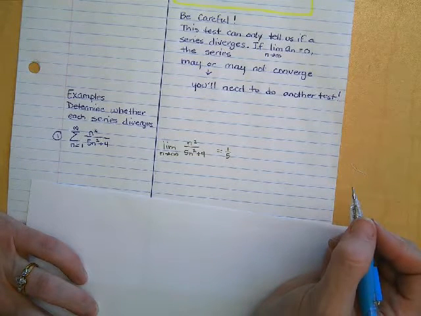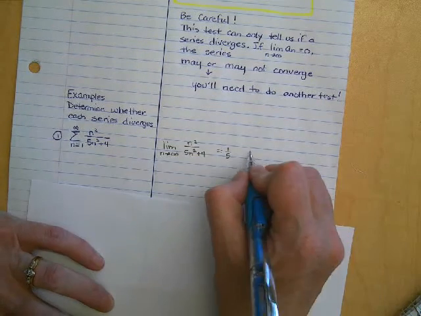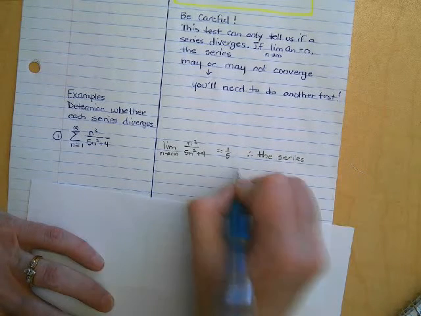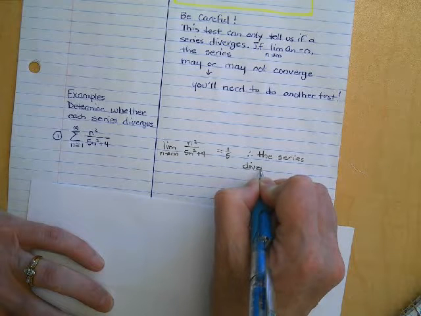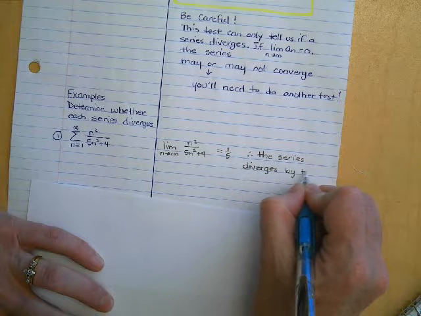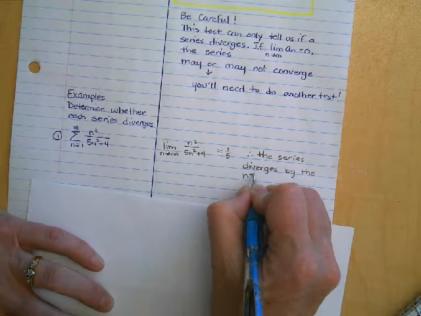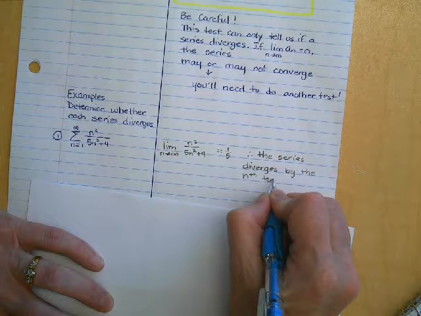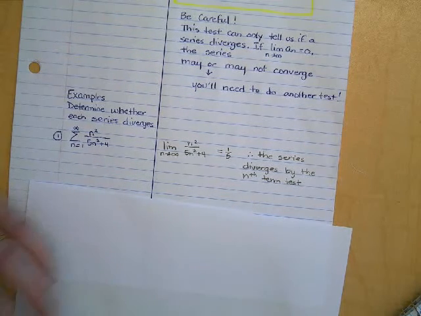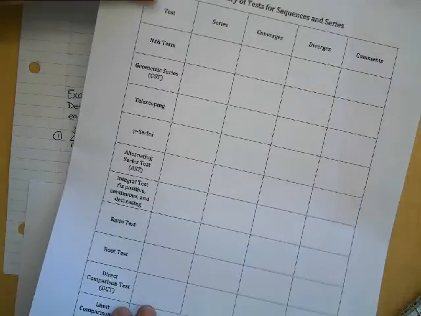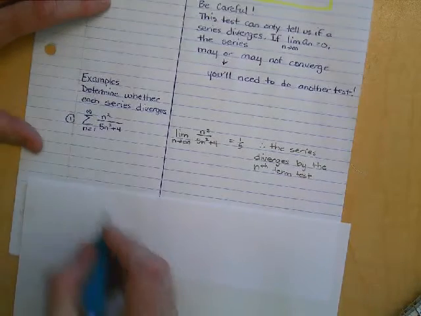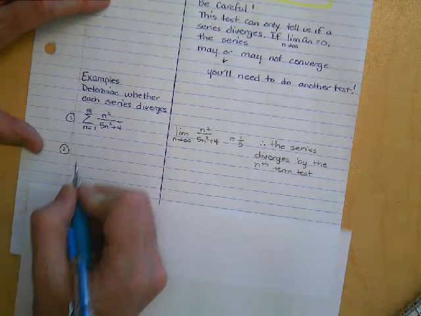Okay, so since it did not equal 0, we're going to say that the series diverges by the nth term test. One of the things that you have to be able to do is say which test you used to come up with that. Because remember, there's all these different tests, so we're going to let them know that we looked at the nth term test.